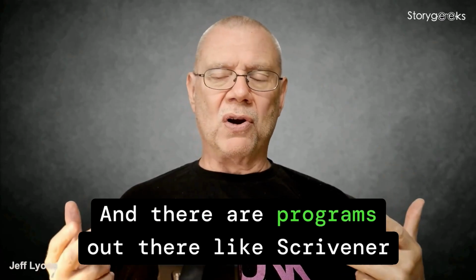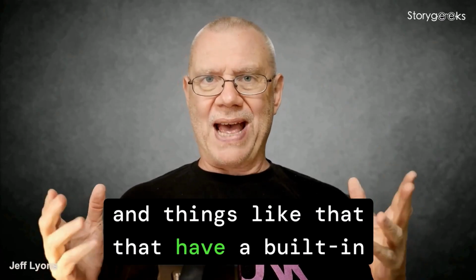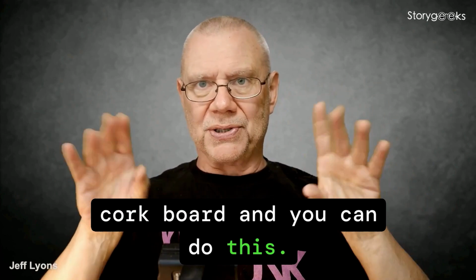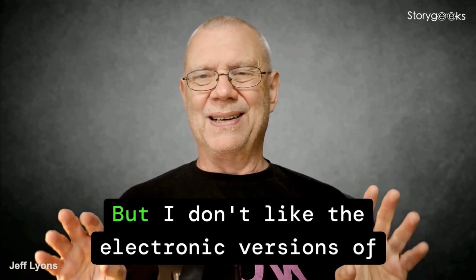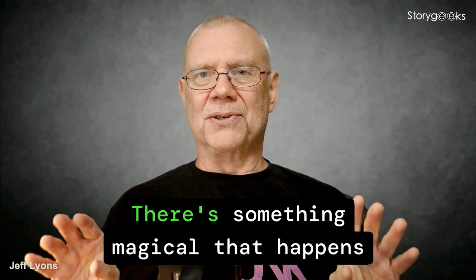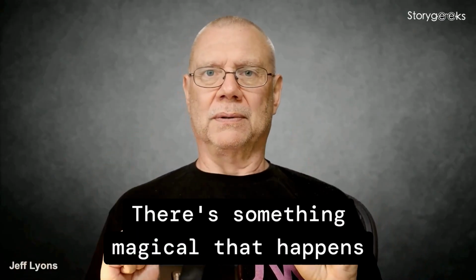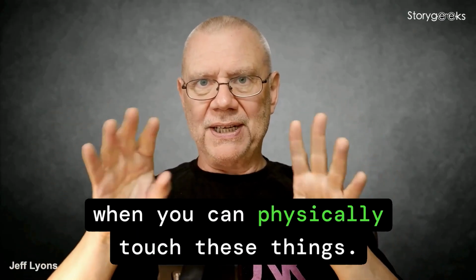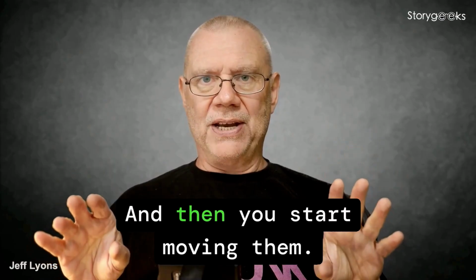And there are programs out there like Scrivener and things like that that have a built-in corkboard, and you can do this. But I just don't like the electronic versions of these things. There's something magical that happens when you can physically touch these things. And then you start moving them.